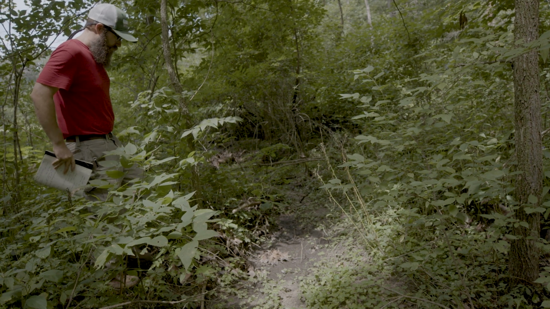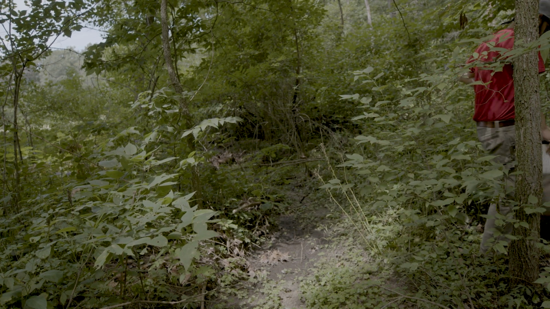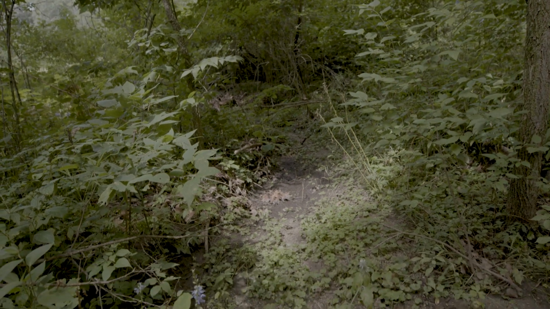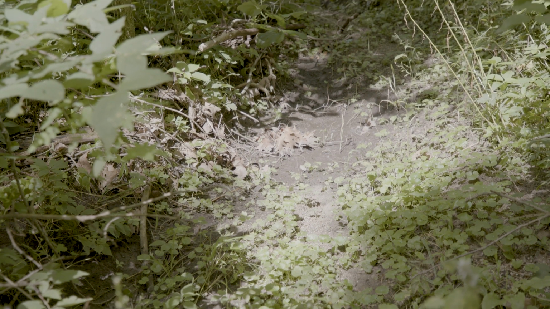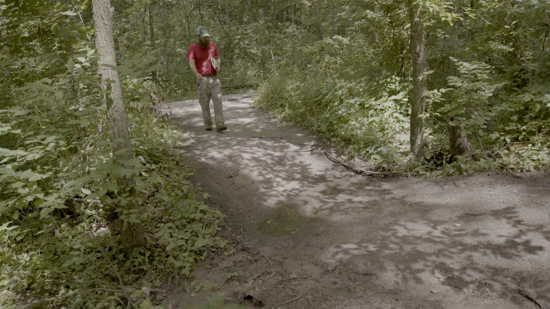So the first thing to think about is, what kind of stream are you looking to cross? Is it ephemeral, which only flows after storm events? Is it seasonal, which means it only flows in certain seasons? Or is it perennial, meaning it flows all year? Now, I just hopped over an ephemeral stream, which is dry right now, but it will flow following storm events.